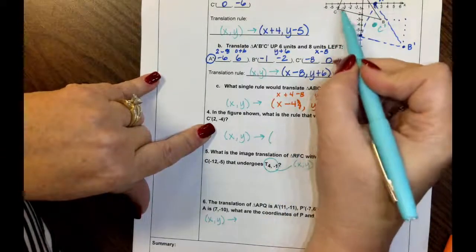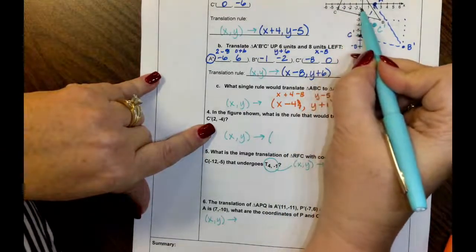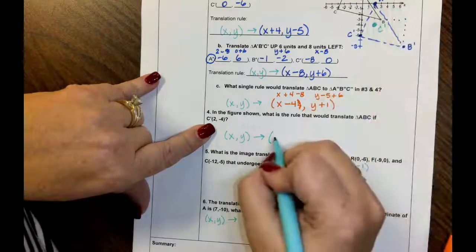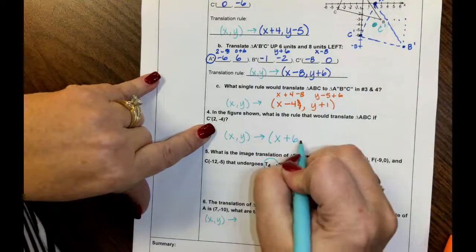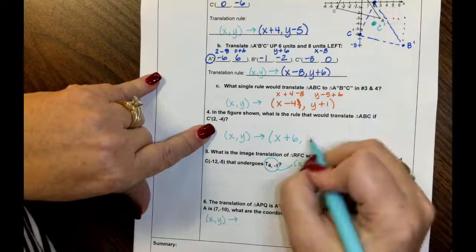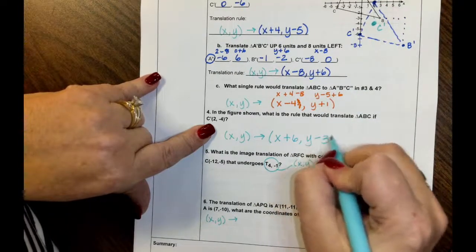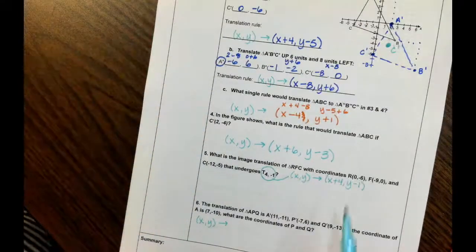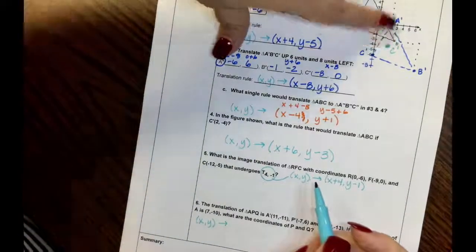1, 2, 3, 4, 5, 6. So I went to the right 6, so that's plus 6, and then I went down 1, 2, 3. So it would be y minus 3. So that would be the rule that would take this figure and shift it down so that C will map onto C prime.